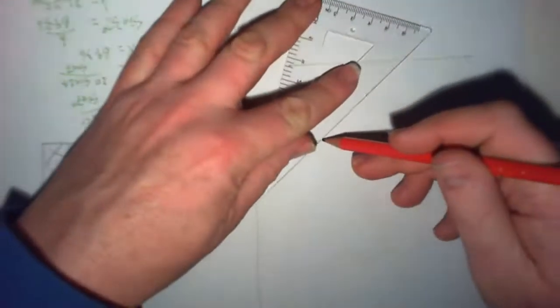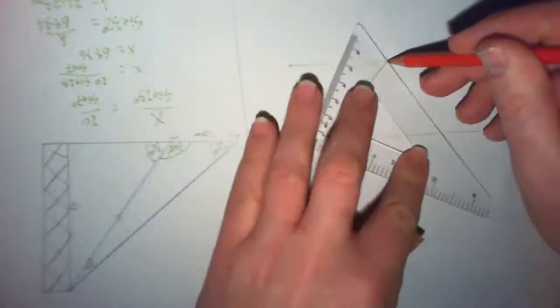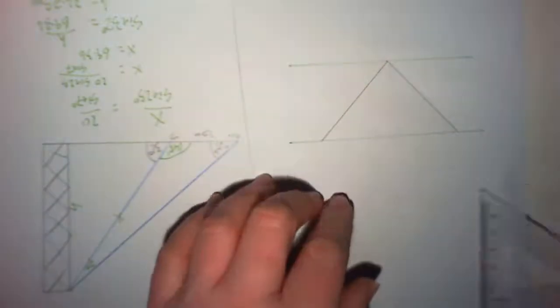I used to do these all the time when we were doing applied maths. I used to love these type of questions because they really do test your ingenuity.